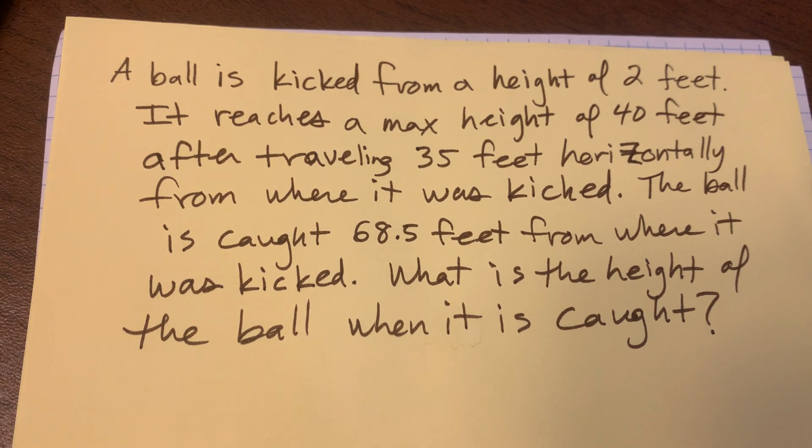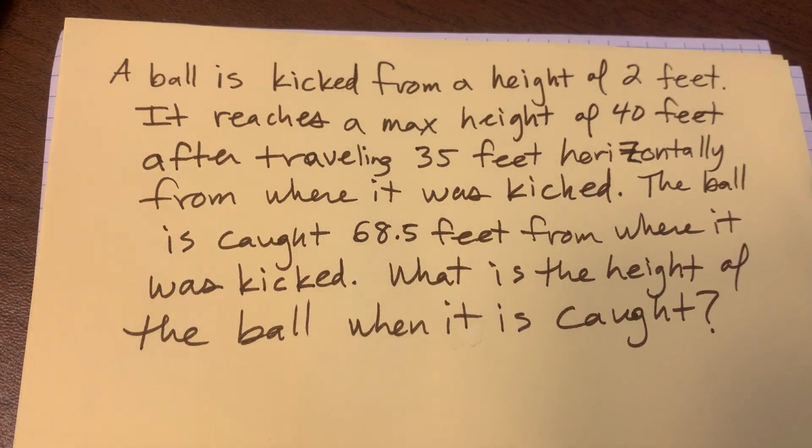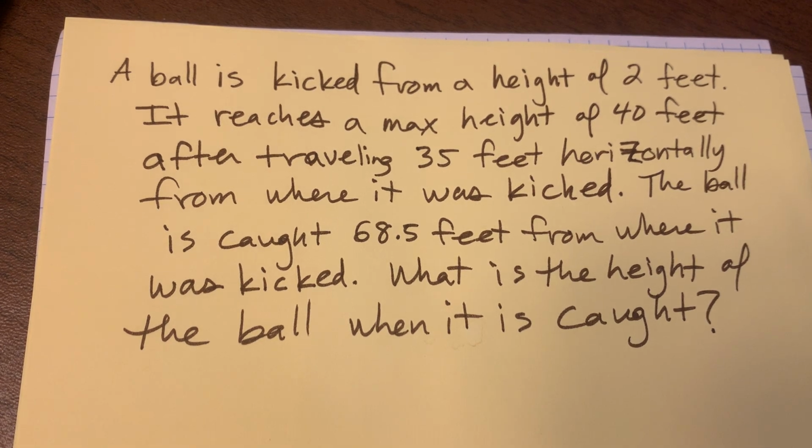A ball is kicked from a height of 2 feet. It reaches a maximum height of 40 feet after traveling 35 feet horizontally from where it was kicked. The ball is caught 68.5 feet from where it was kicked. What is the height of the ball when it is caught?